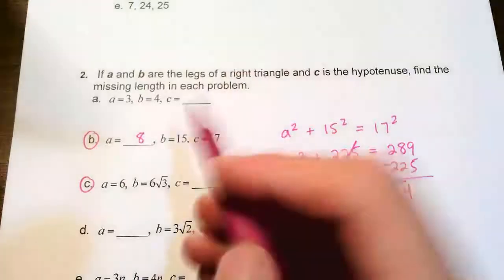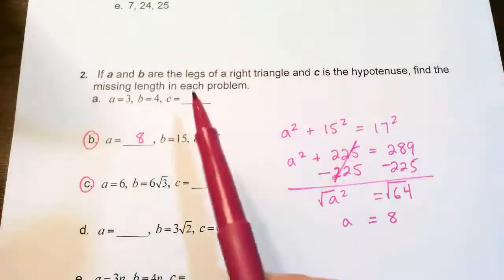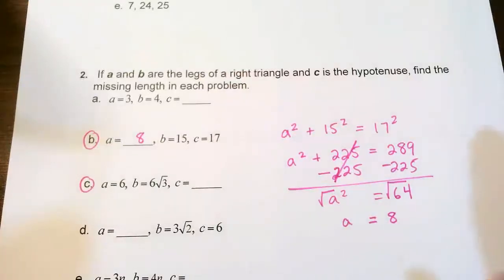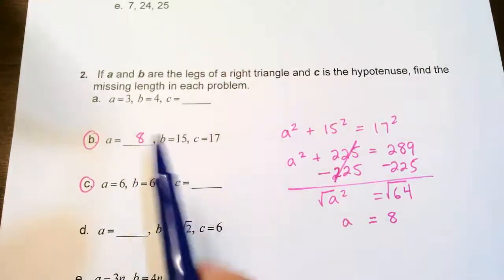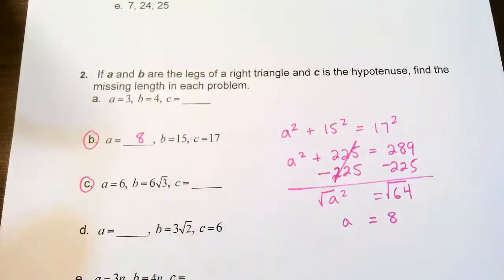That is a Pythagorean triple. There's a lot of common Pythagorean triples: 3, 4, 5; 6, 8, 10; 5, 12, 13. We're going to see those a lot. They're really nice, but there's not that many of them. We call it a Pythagorean triple because all of the side lengths are whole numbers. No radicals, no decimals, nothing like that.